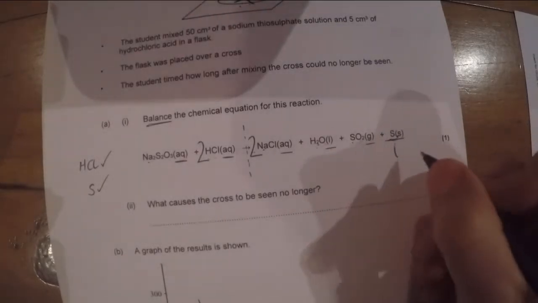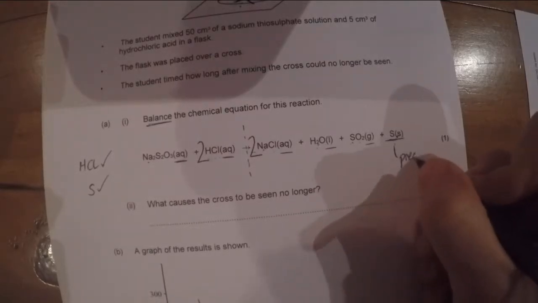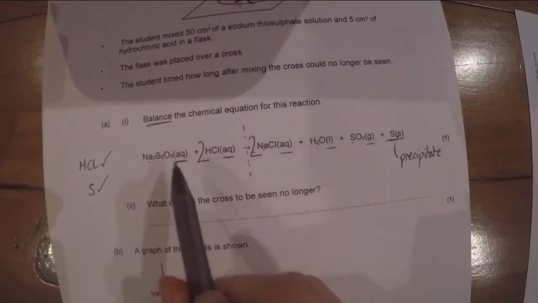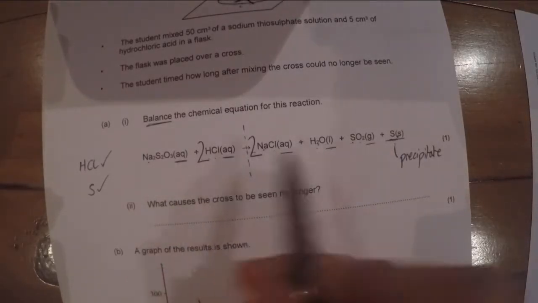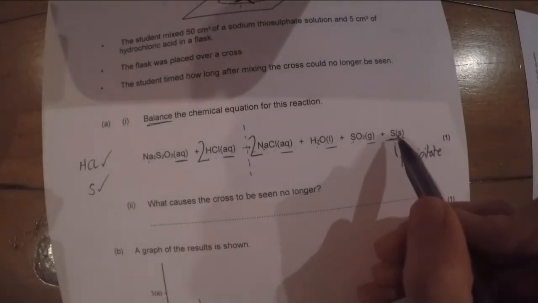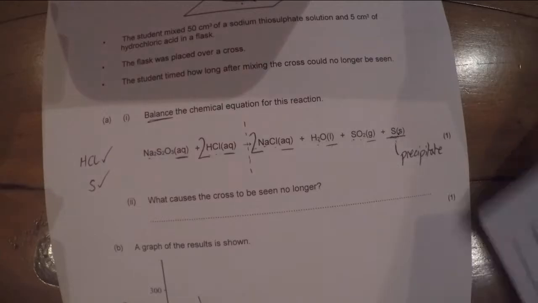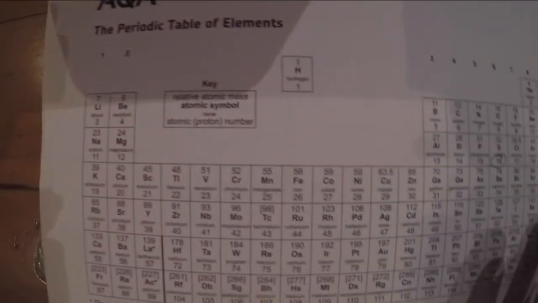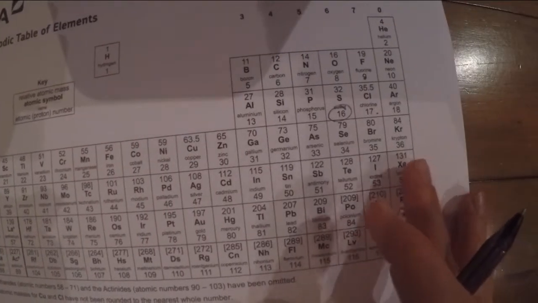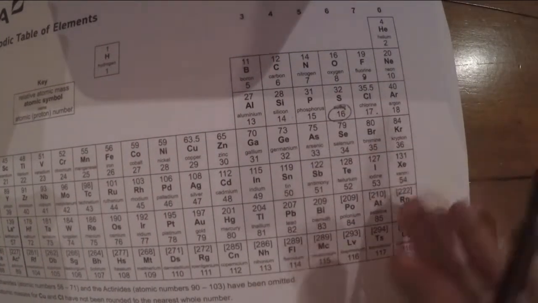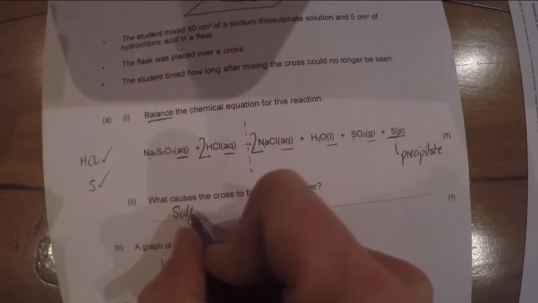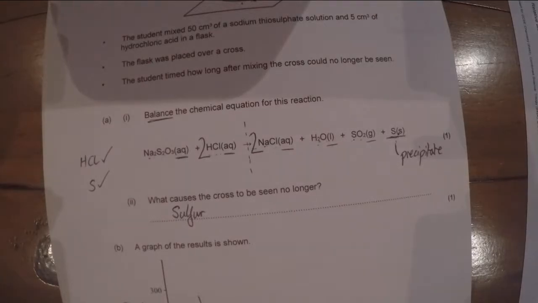This solid is given a special name. It's called a precipitate because it's a solid formed from two solutions. So what causes the cross to be seen no longer? It's a solid, it's S. Let's just have a quick check on the periodic table. What was S? Because I can't quite remember. Quickly have a little scan. You might be able to spot it before me. There it is. We looked at it earlier actually. Sulfur. So I'm going to put sulfur in there as my answer.